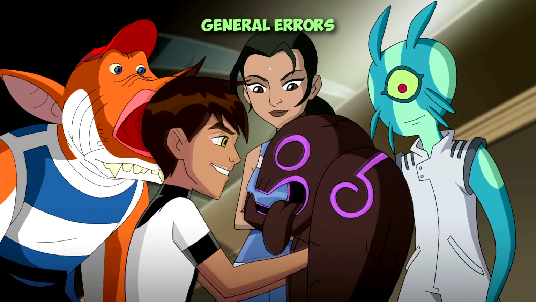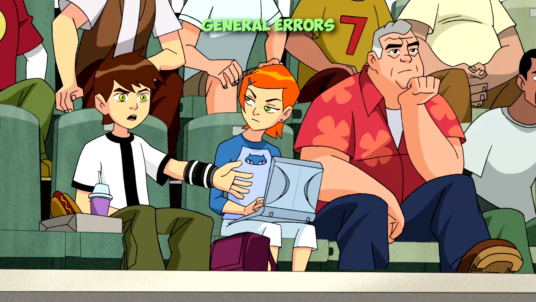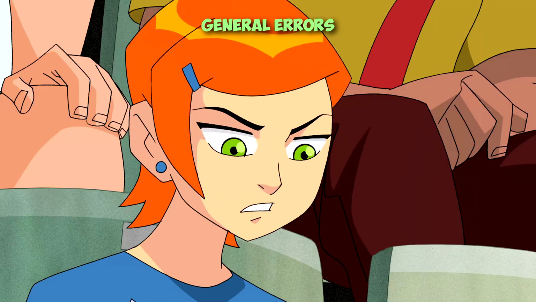This is probably the most minute and nitpicky one, but on Kenny's birthday, he's turning 10 and there's 11 candles. In this episode, when Gwen's on her laptop, if you look at the top of the screen, you can see that they spelled league wrong.